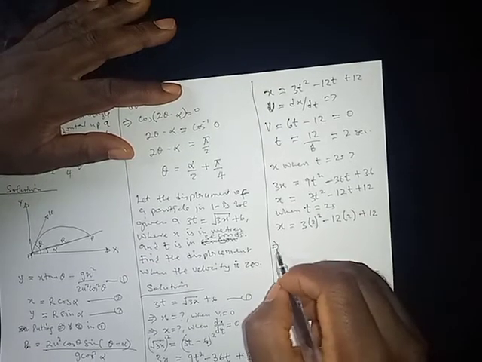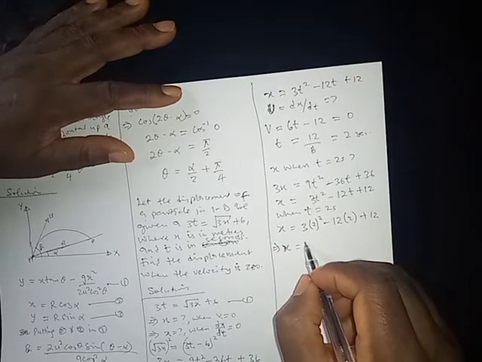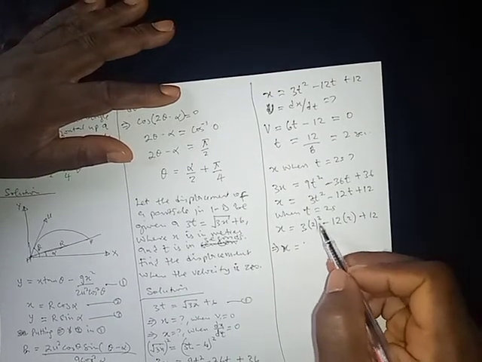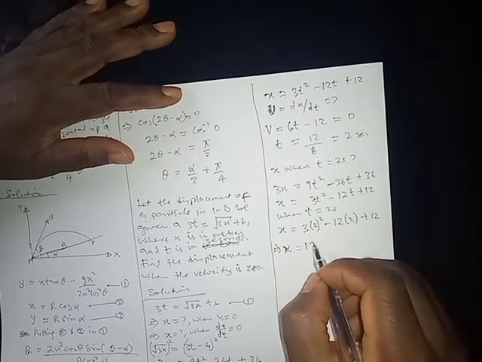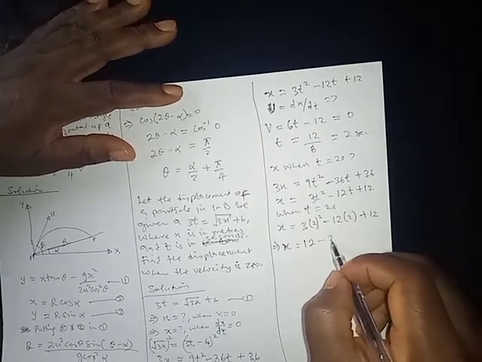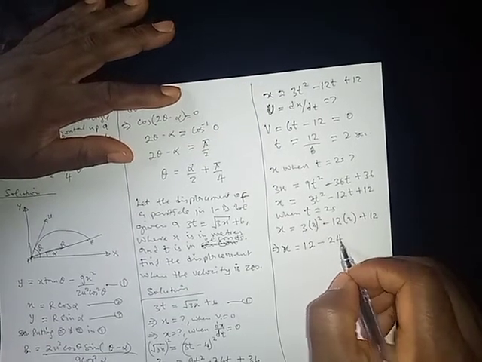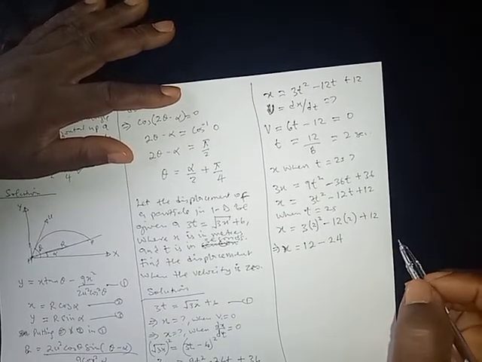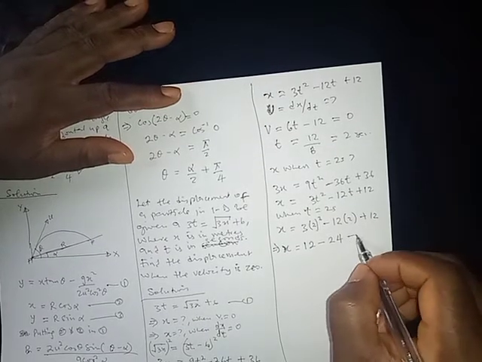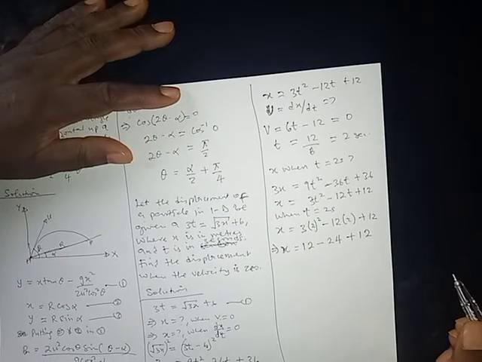So that implies that x is equal to 3 times 4, which is 12, minus 24, then plus 12.